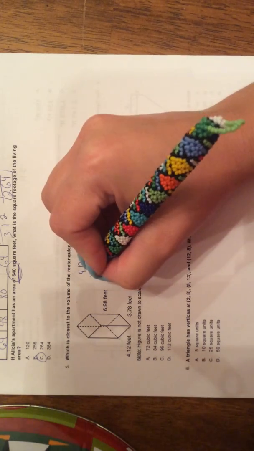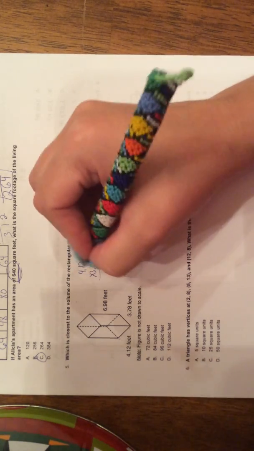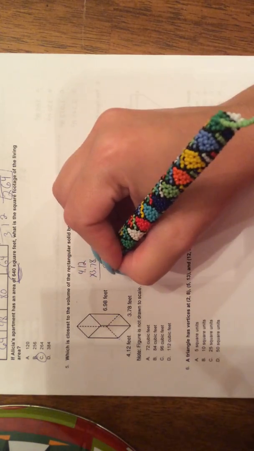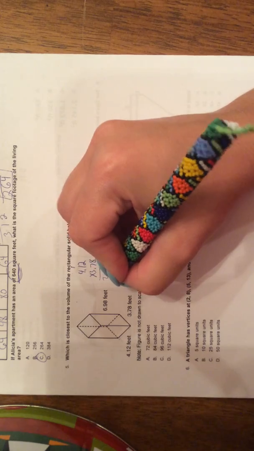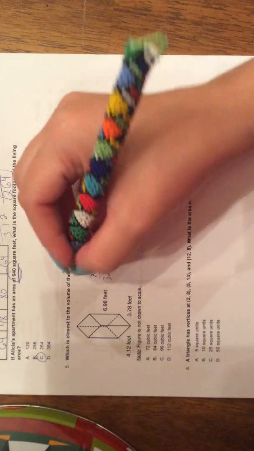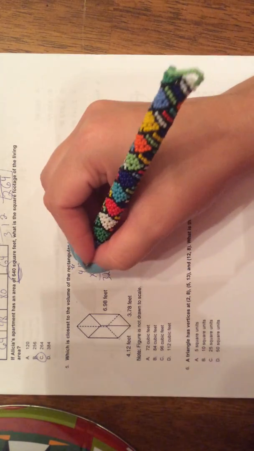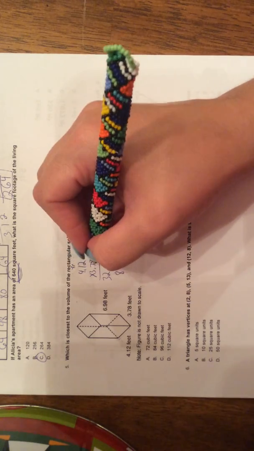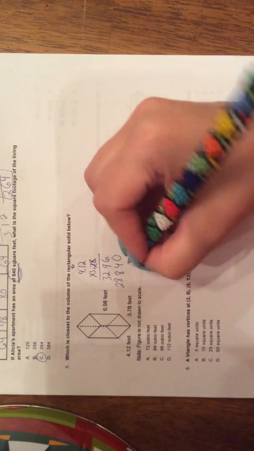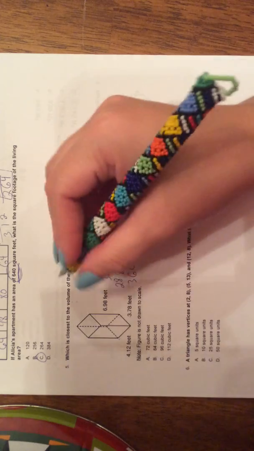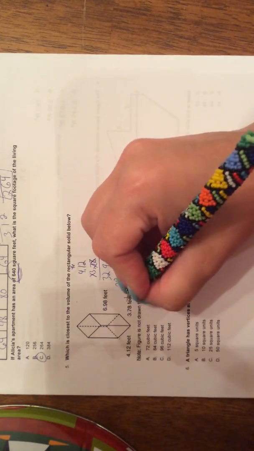4.12 times 3.78. So if we multiply, 8 times 2 is 16, 8 times 1 is 8, plus 1 is 9, 8 times 4 is 32. Okay, and we have our place value. 7 times 2 is 14, 7 times 1 is 7, plus 1 is 8, 7 times 4 is 28. And then this time we will have 2 placeholders. 3 times 2 is 6, 3 times 1 is 3, 3 times 4 is 12. And then you add them all together.